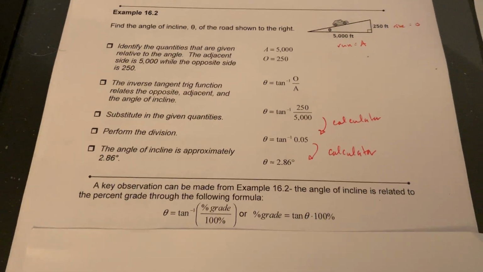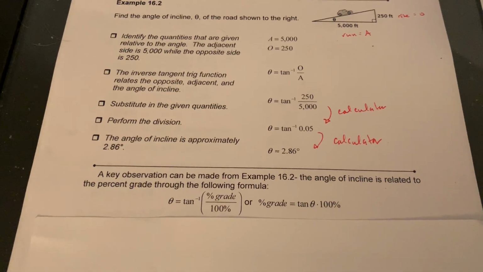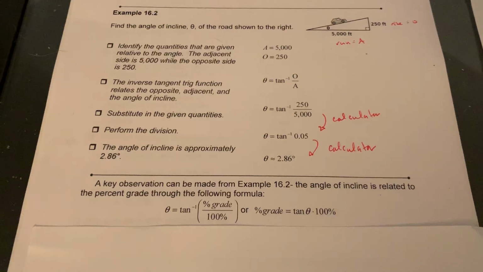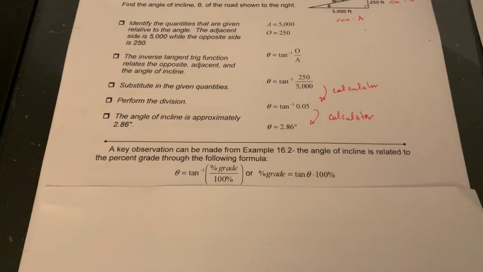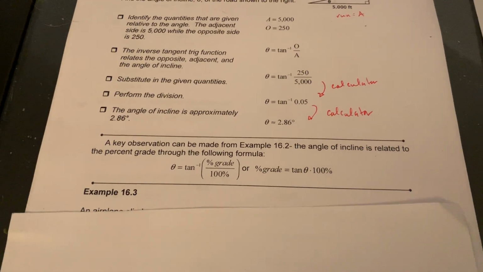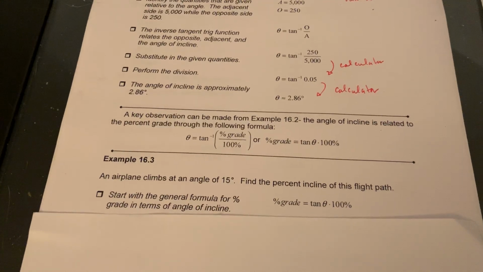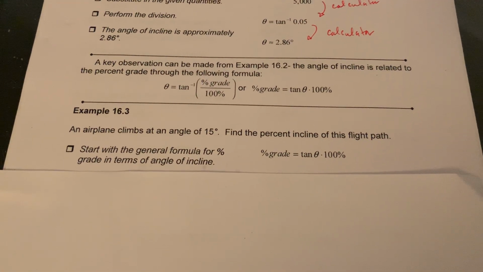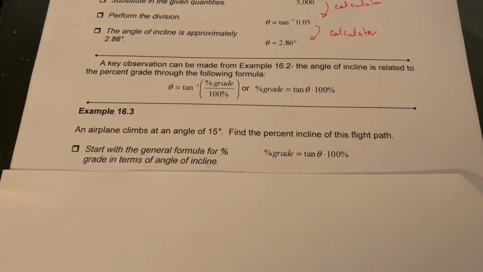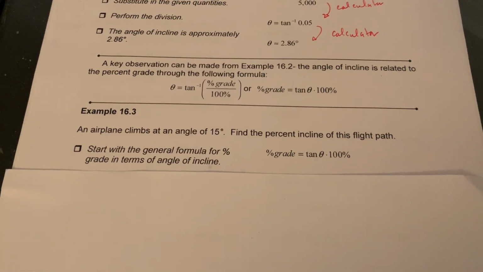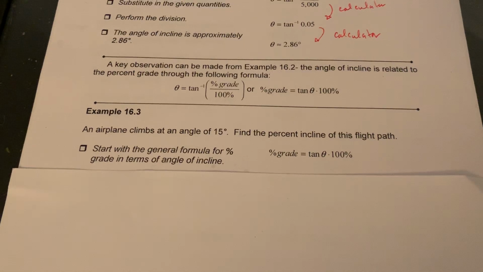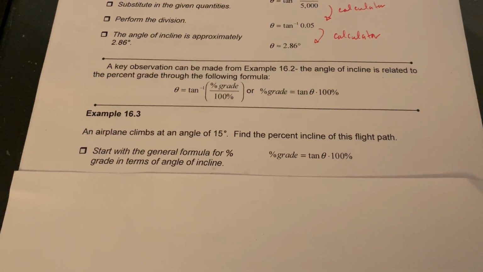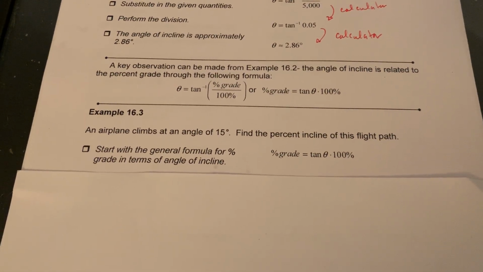So we did the angle here from the lengths. We did the percent grade from the length, so we can then obviously put 2 and 2 together and get from the angle to the percent grade and vice versa. So for example, this is an airplane example to get a little bit more of a severe angle on it. An airplane climbs at an angle of 15 degrees. Find the percent incline of this flight path. Percent incline, of course, just means percent grade.